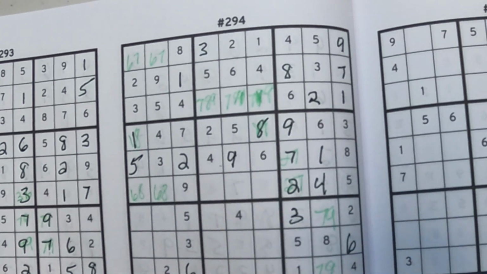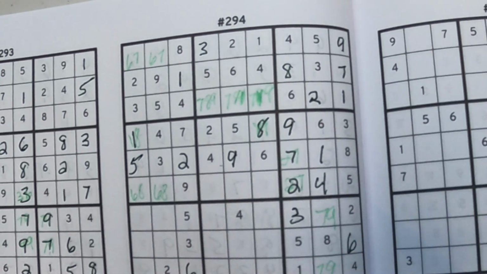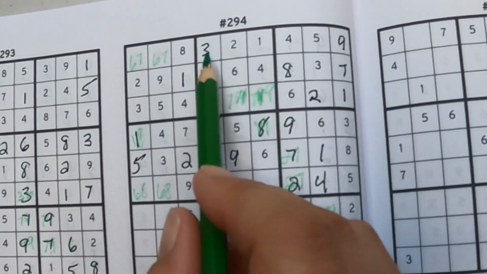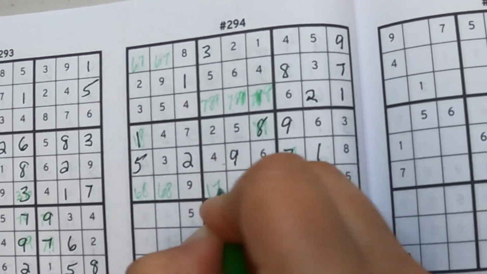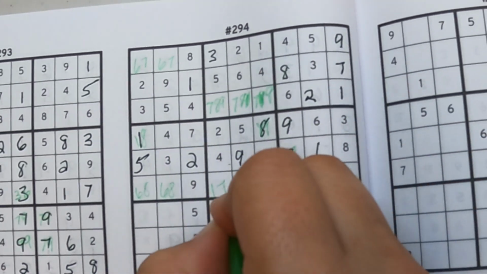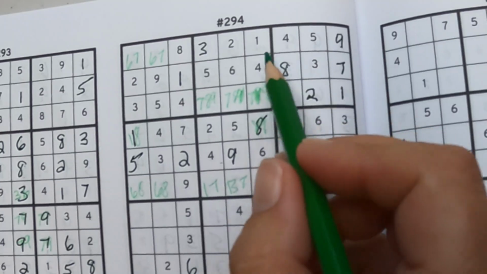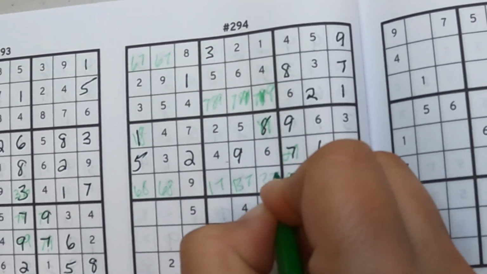For this box, we're missing 1, 3, and 7. We've got a 3 here, so 1, 7. No help here. 1, 3, 7. And a 1 here, so 3, 7.